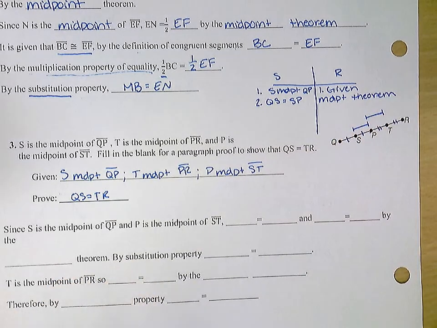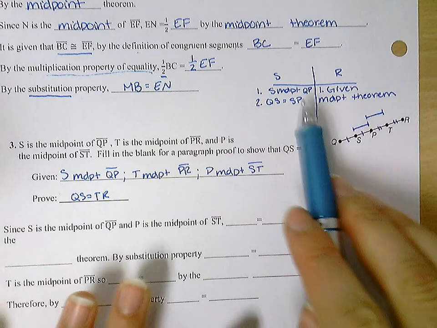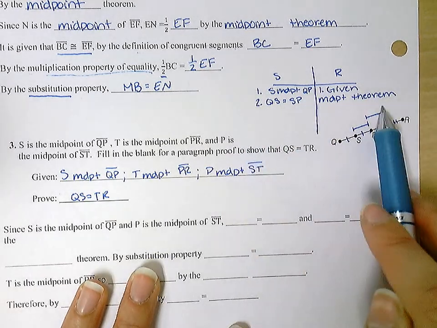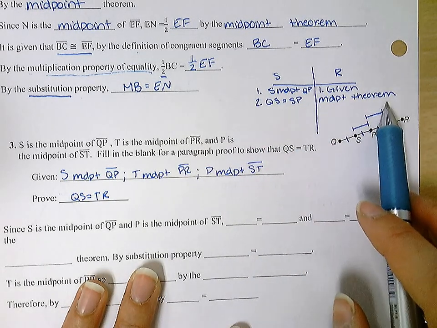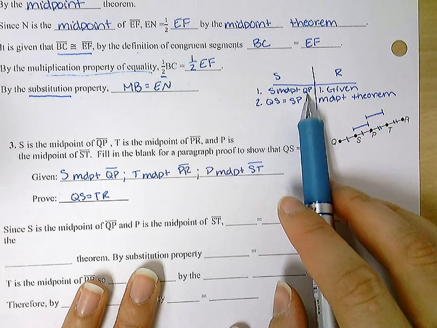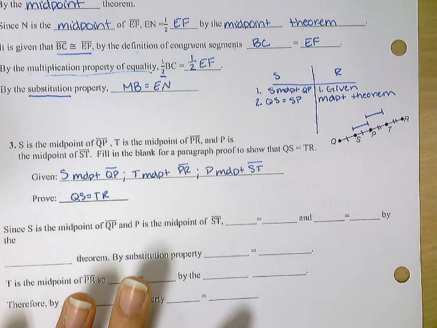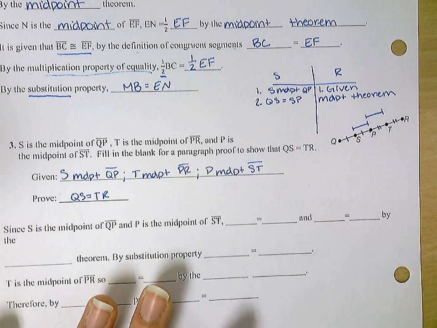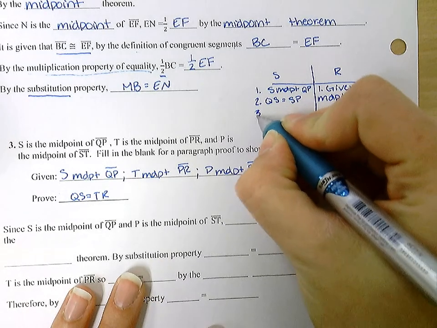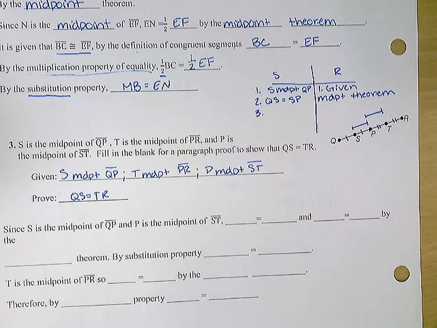I'm just sketching out that 2-column proof. This whole statement right here can be one sentence. I would say since S is the midpoint of QP, then QS equals SP by the midpoint theorem. That is one sentence of your proof. Does that make sense? Okay, then I would just move on from there. Use the next piece of your given.